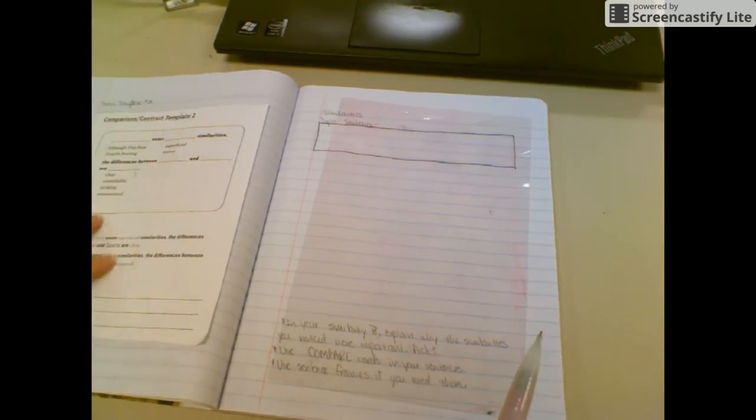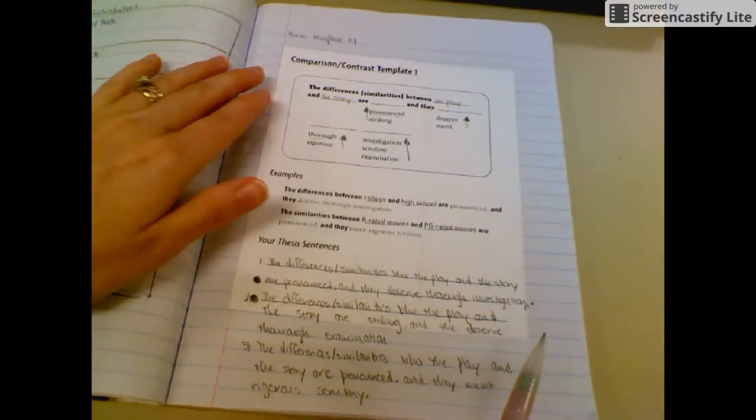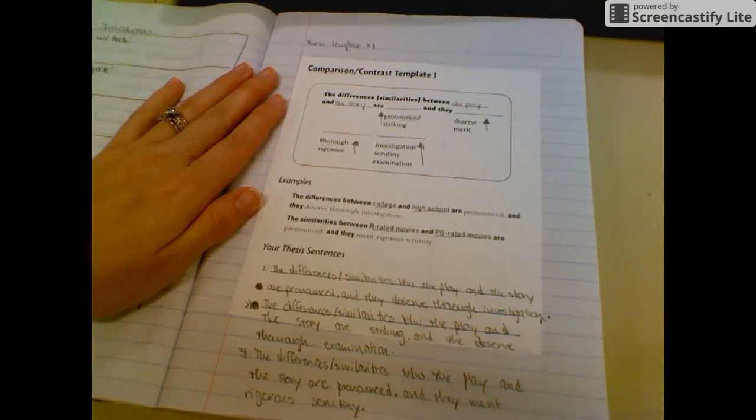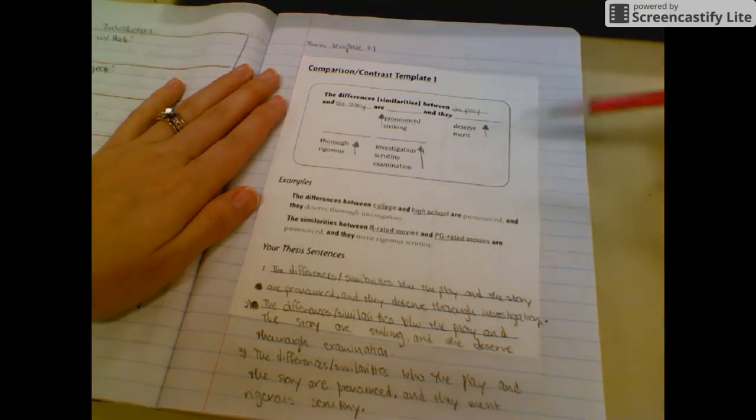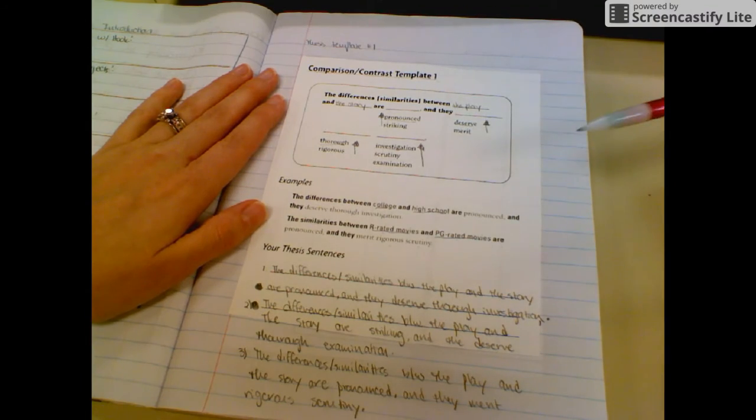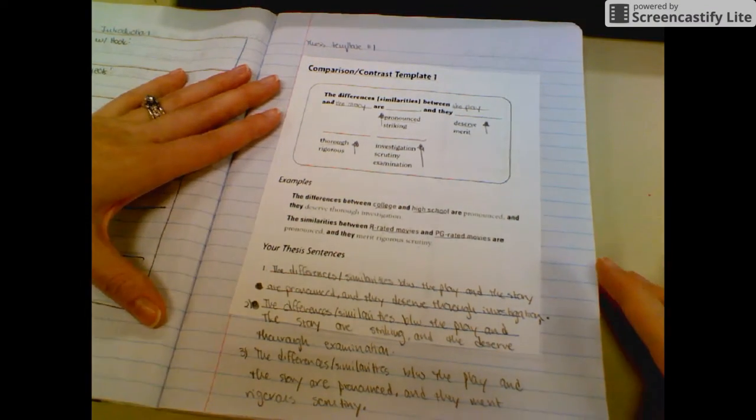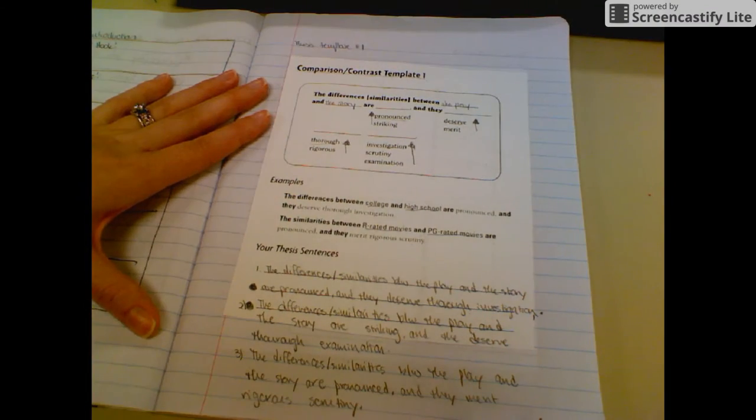you want to stop the video right now, check in with a table group member, and see if you can get one of these sheets of paper so that you can actually put together your templates first. Those are a pretty important part of what we're doing as we're writing this essay.